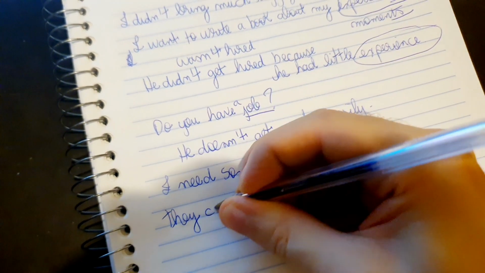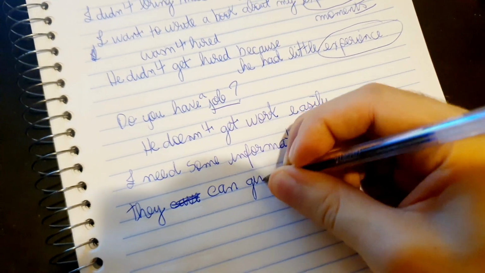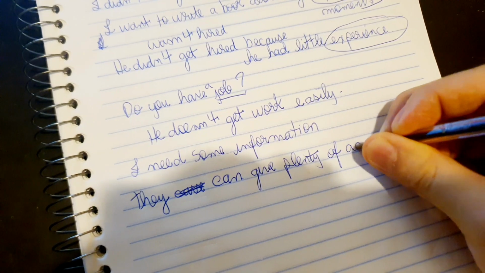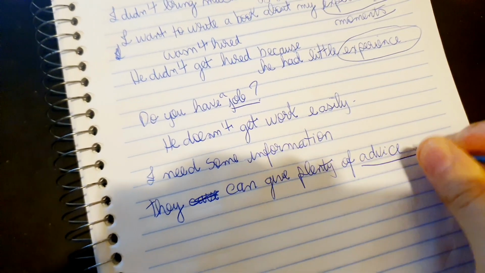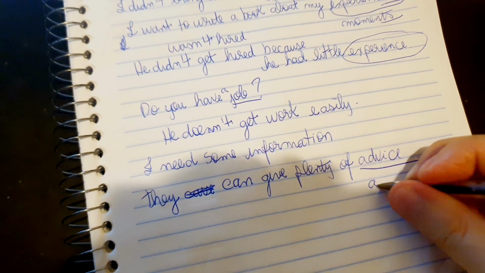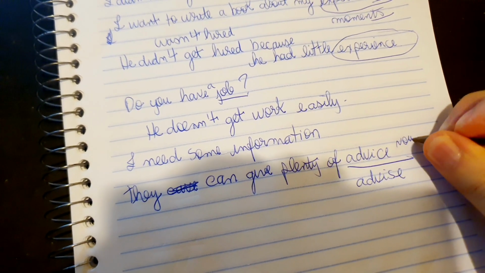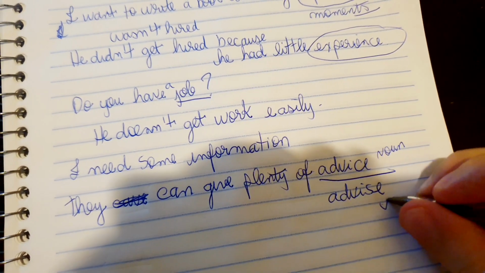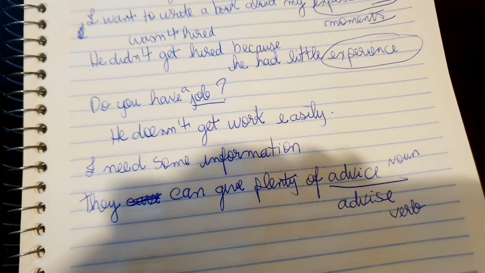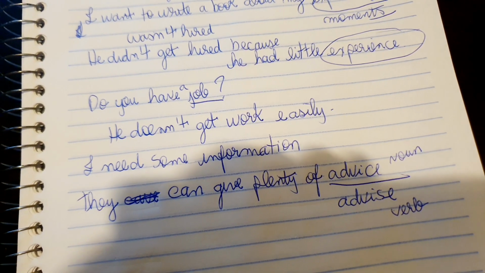They can give plenty of advice. I didn't tell you before, but advice is a noun. Advise is a verb. Okay? It's spelled differently, but they have these different meanings as well, right?